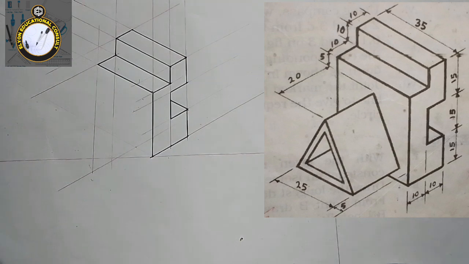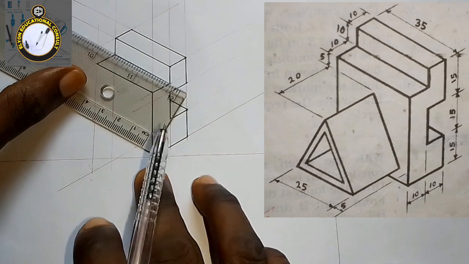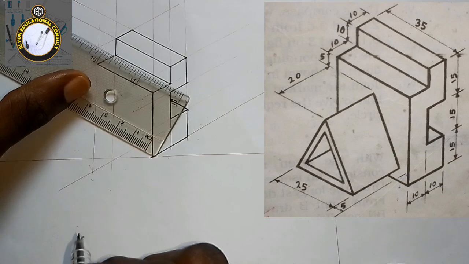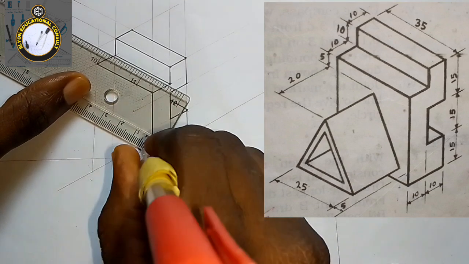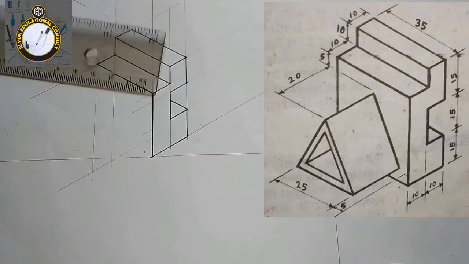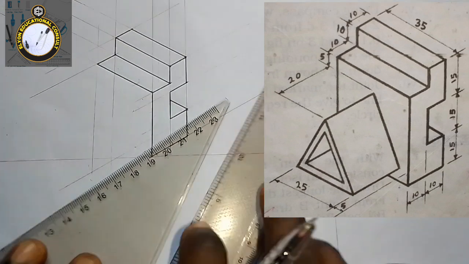So I'm going to measure the 5 by 0.5. I will measure that out. So this is my 0.5 now. So from that part now, I'm going to slide as well.